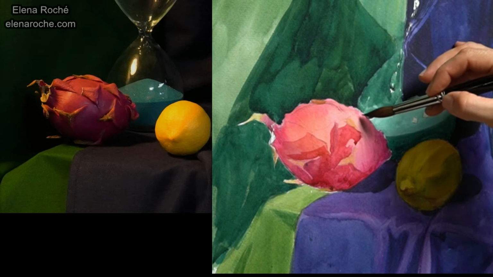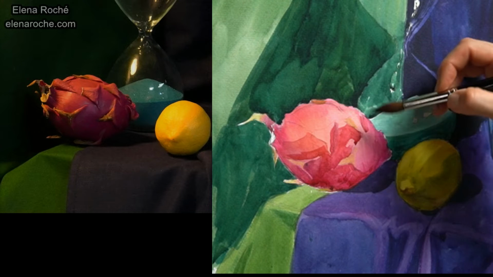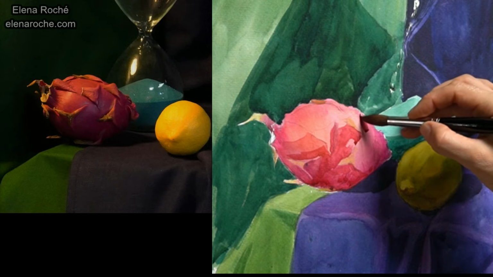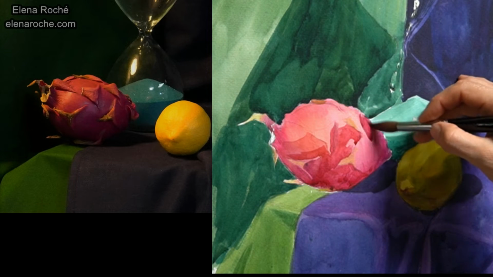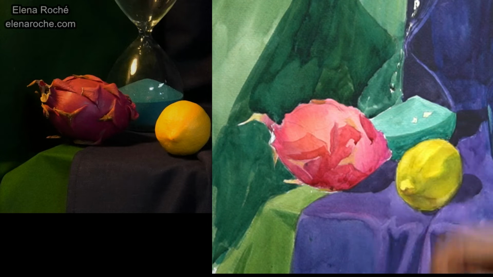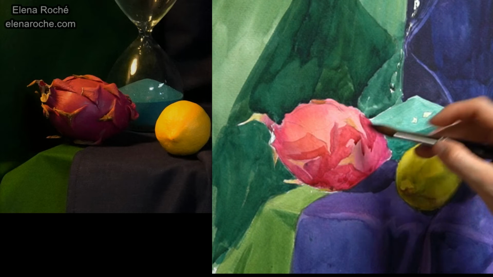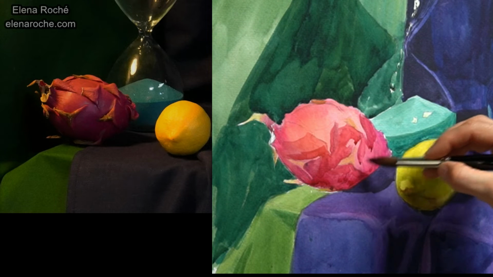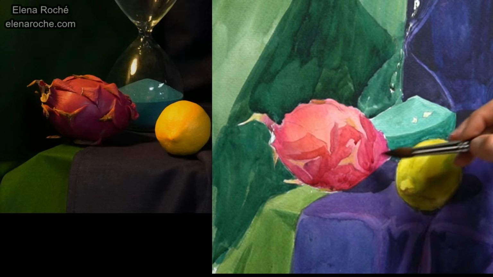Another good thing is, here it's definitely much darker. Much darker. And this whole leafy portion stays lighter until it goes into this shadow. This one has a little bit of light, then goes into this shadow.